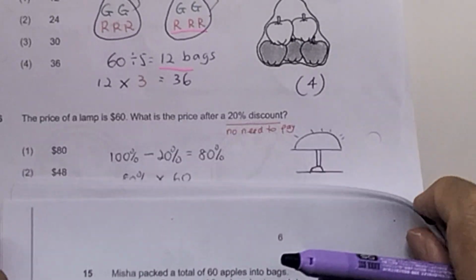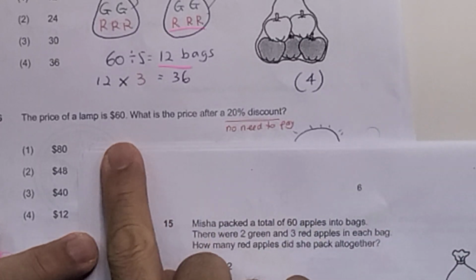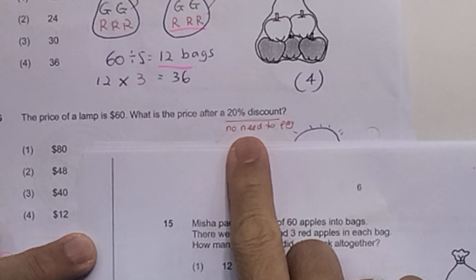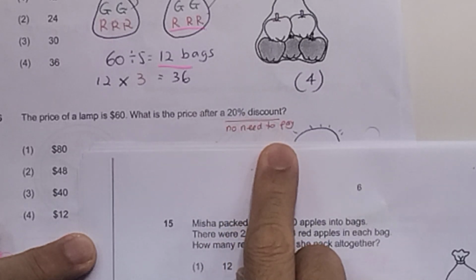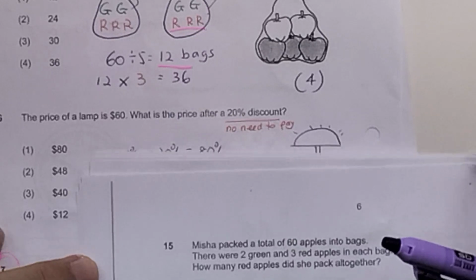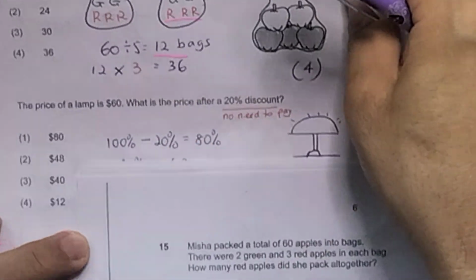Question 16. The price of a lamp is $60. What is the price after a 20% discount? Always remember 20% discount means the amount you do not have to pay. So how much must the person pay? The person will need to pay 80% of the price of the lamp.